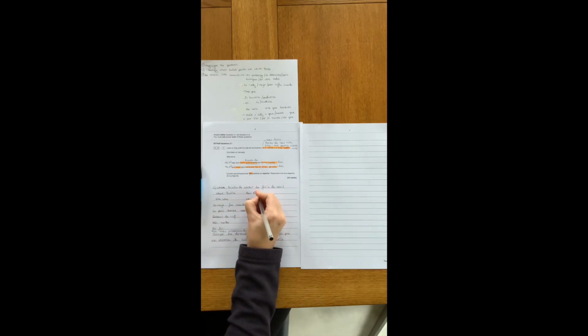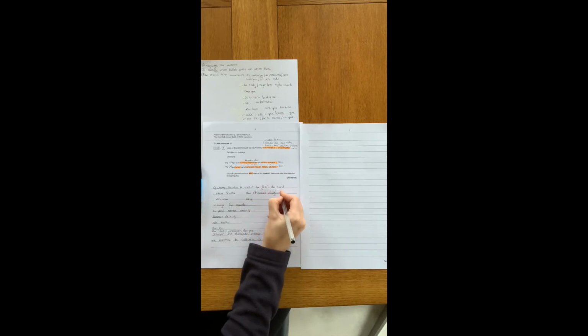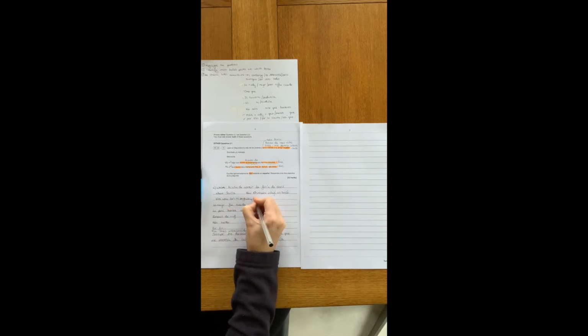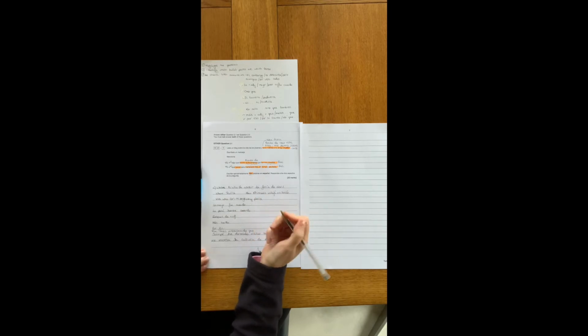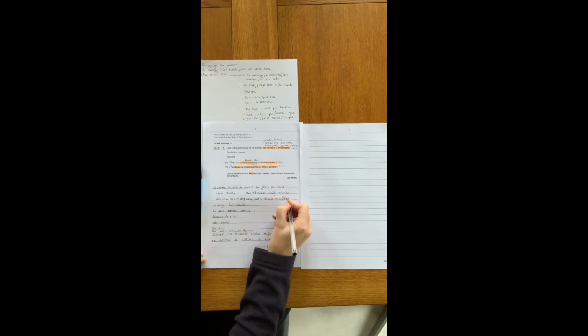Fui primero, I'm going to say firstly, primero viajé en avión con mi madre o con mi amiga para conocer una fiesta española, to understand another Spanish festival. The best thing was when.